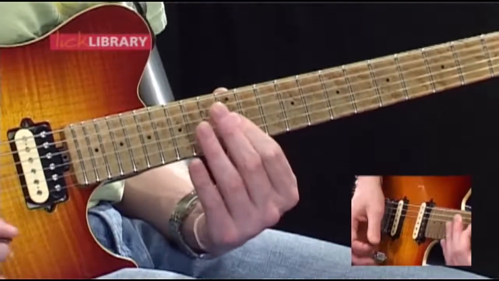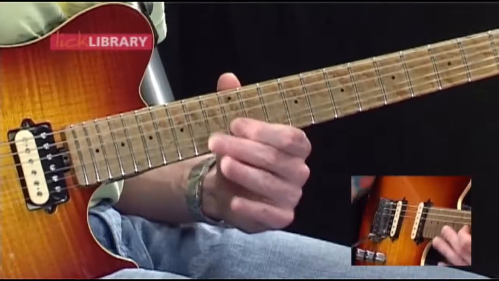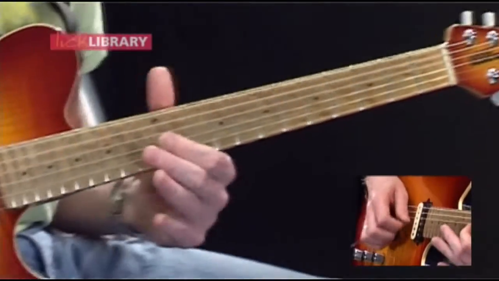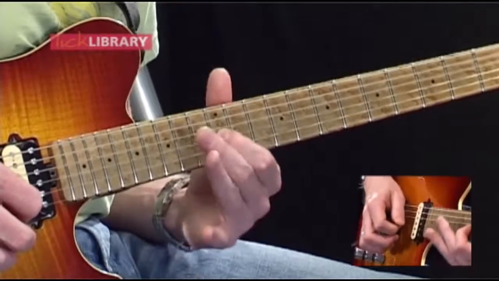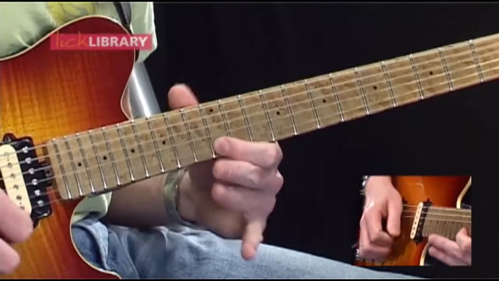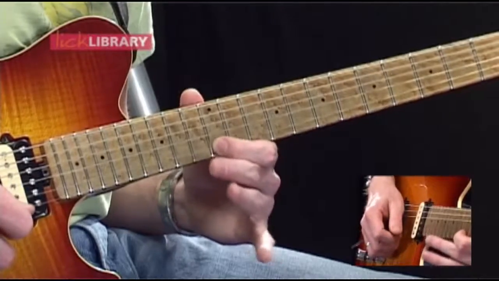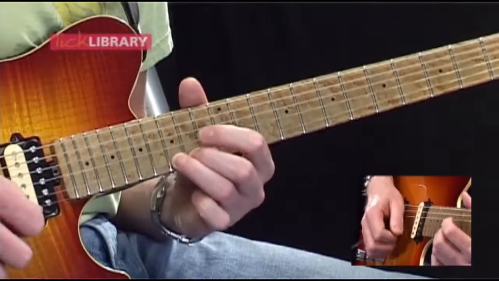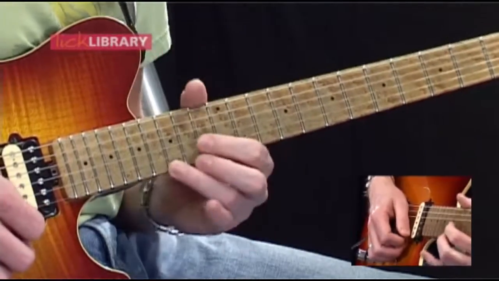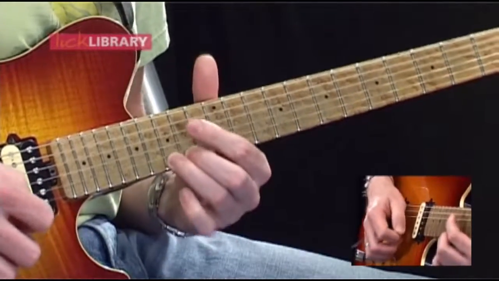If we play a G major pentatonic scale, we have these intervals. G is obviously the root of G, but if we hear it against that chord, it's actually a 5th. A is a 6th, B is a major 7th, D is a 9, E is our major 3rd, and then G is our 5th.